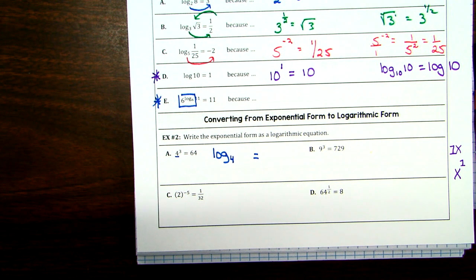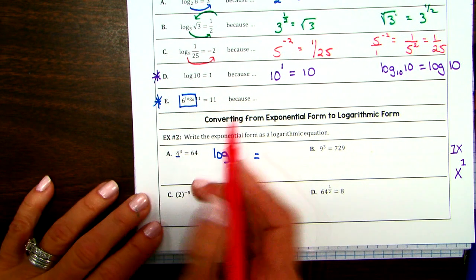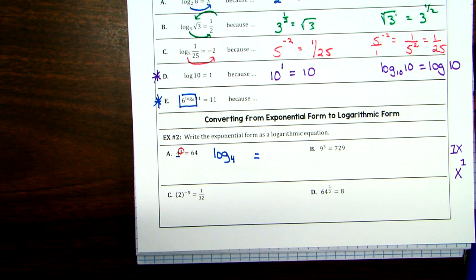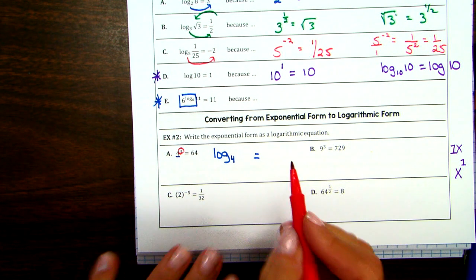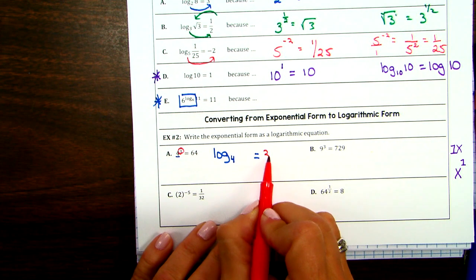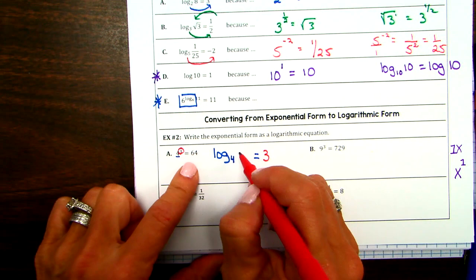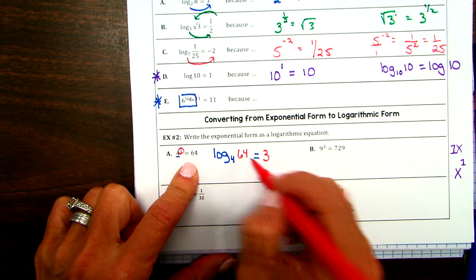Okay? And there's 2 numbers left. There's a 3 and a 64. We're going to put them somewhere. So this is how I describe it. This 3, he's up in the air, right? He's a power up in the air by himself. He likes to be by himself. He's the only number in the exponent. Well, he's a loner. He wants to be by himself in the equation too. He goes on the other side of the equal sign. And then that leaves our last number to go right here.